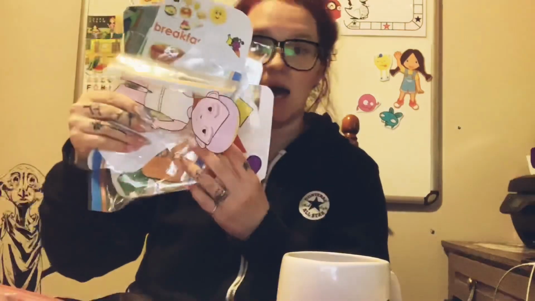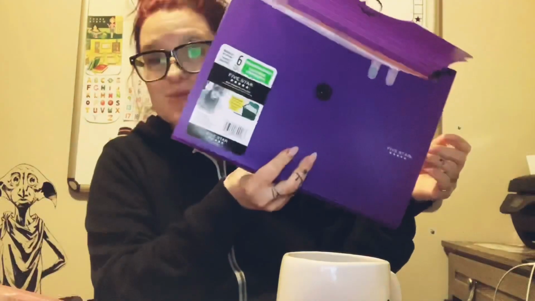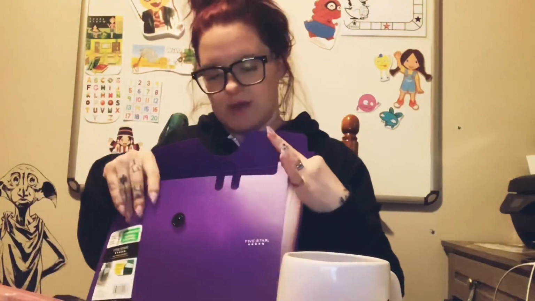The other thing, as you can see, I have a ton of 2D props, and they're honestly my go-to. I love them because I can throw them into this little, I don't even know what this is called, expanding file. That's what it's called. I think it's actually called an accordion something or other too. But I can throw them into here if I'm traveling.